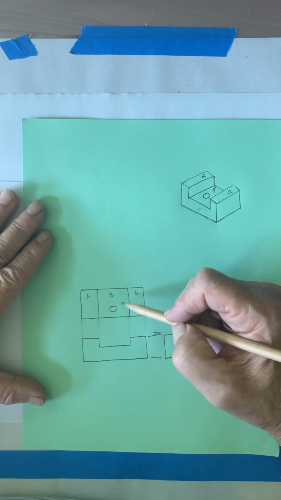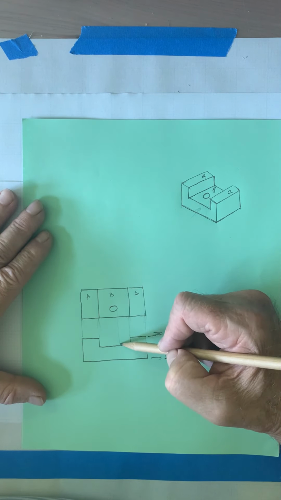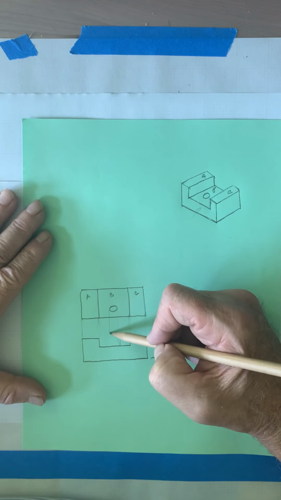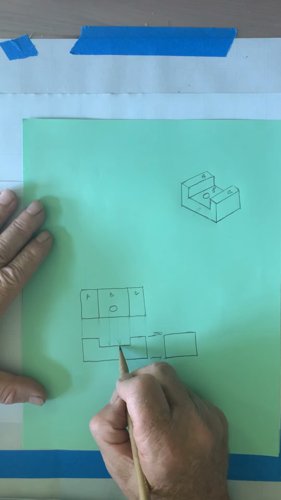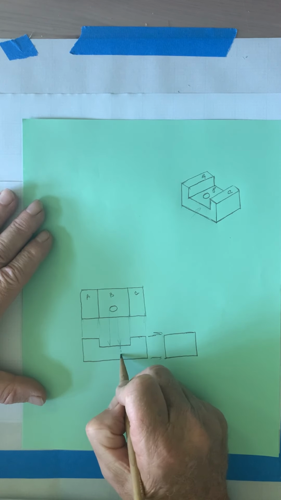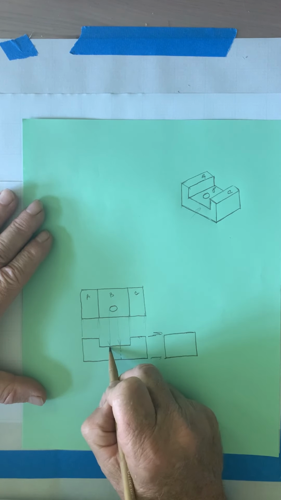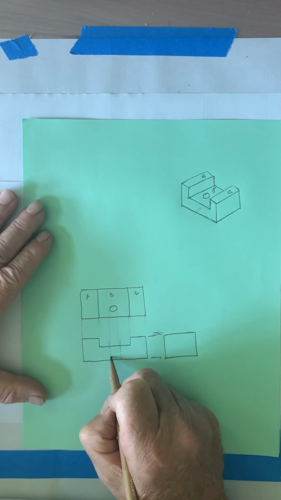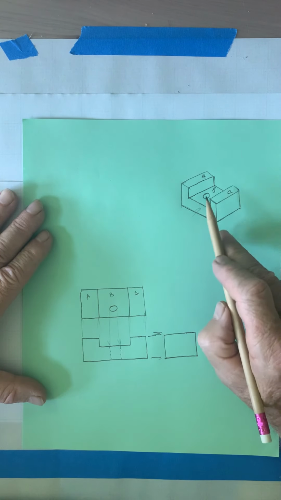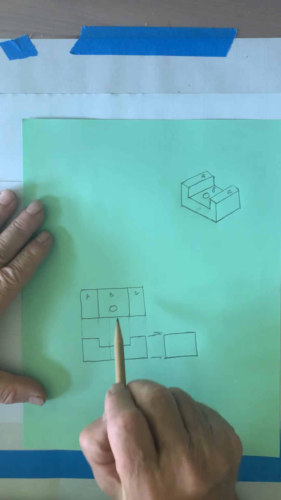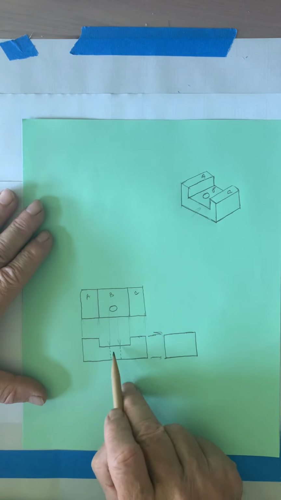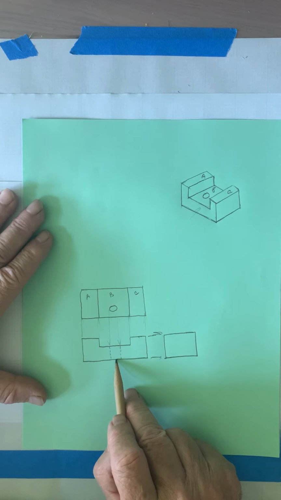So what I do now is I transfer the sides of the hole down to the front. They represent how wide it is. And in here, I'm going to put this dashed line. This is called a hidden line. What it represents is there's a feature back here that really doesn't show up on this surface, but we have to represent that it's back there. And it gives us information that the hole goes from here to here.